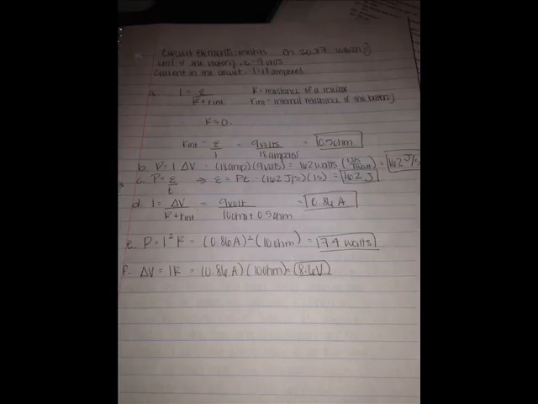So for part B, they're asked to find the power generated by the battery, which in this case we can use the formula power equals the current times the potential difference across the battery, which equals 162 joules per second.